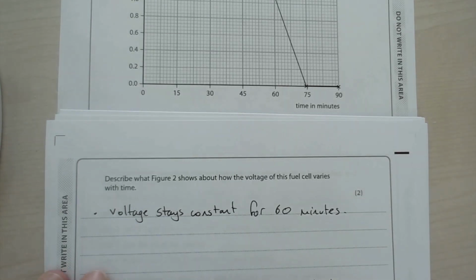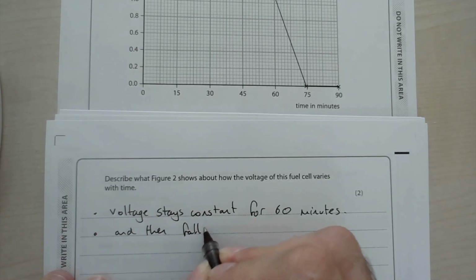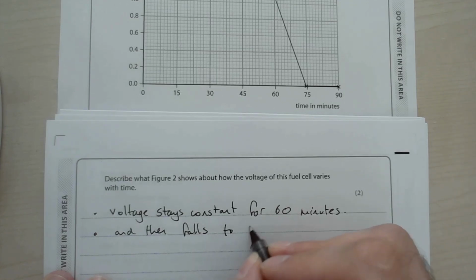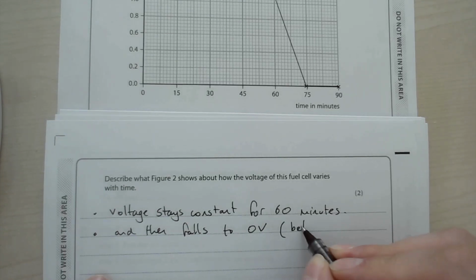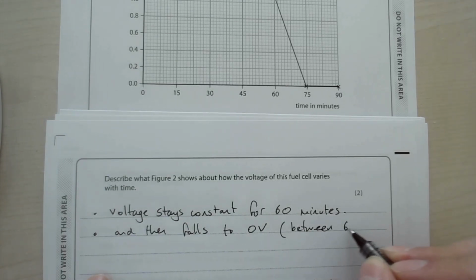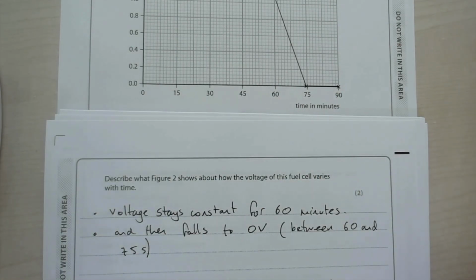Then your second mark is for it falls to 0 volts. You could add on between 60 and 75 minutes, but that's not required to get that mark. The key bit is describing the 2 sections of the graph and the relevant numbers.